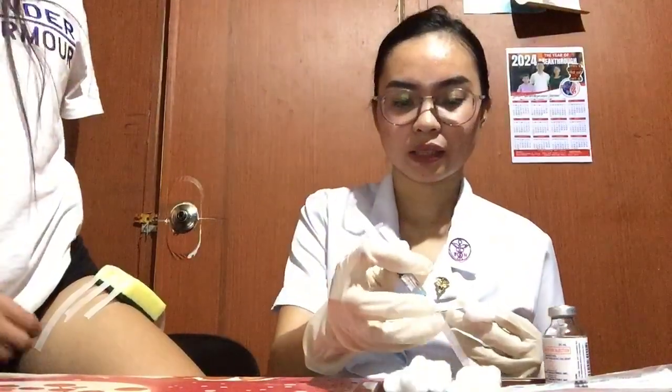Use the ulnar side of the non-dominant hand to pull the skin approximately 2 to 5 centimeters to the side. Hold the syringe between the thumb and forefinger as if holding a pen, and then pierce the skin quickly and smoothly at a 90 degree angle. Hold the barrel of the syringe steady with your non-dominant hand, and aspirate by pulling back on the plunger with your dominant hand. Aspirate for 5 to 10 seconds.